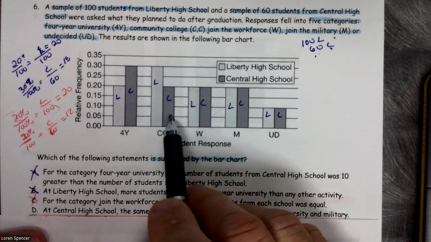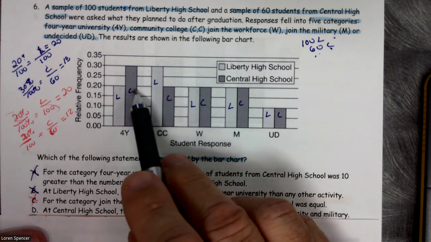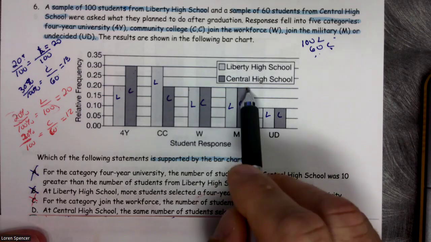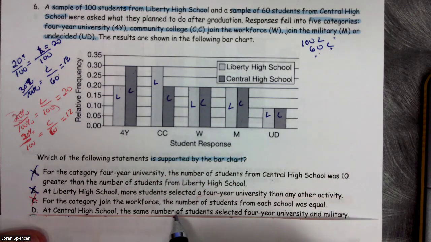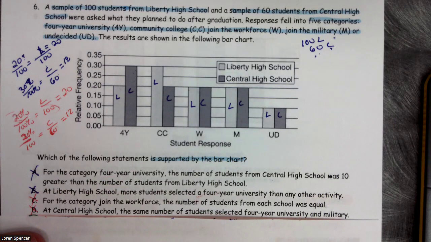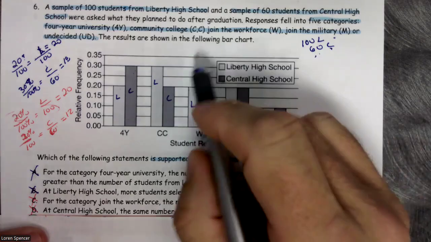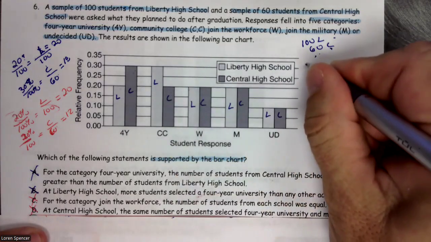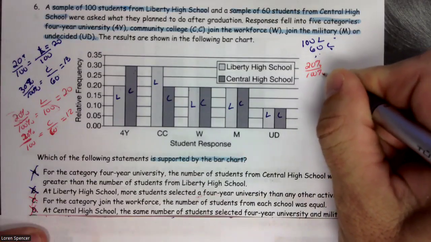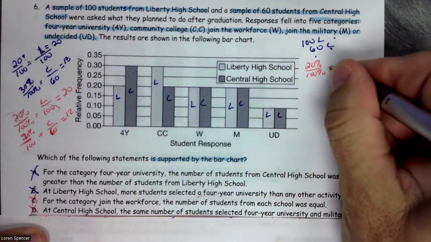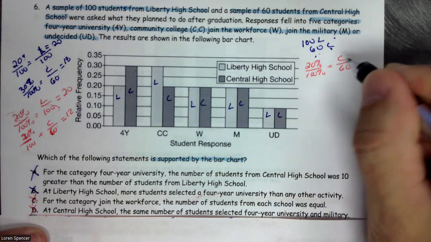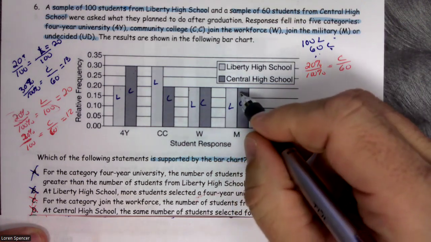So at Central, we go, okay, four-year was 30, military was 20. So those are not the same. Because the percentages aren't the same, they definitely can't be the same since we're comparing the same school. And we could check that out if we weren't sure. We could go, you know what? 20% over 100% equals Central over 60. And the other one will be for the military.